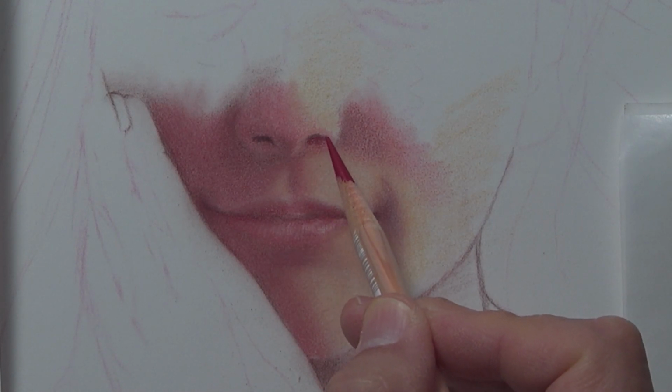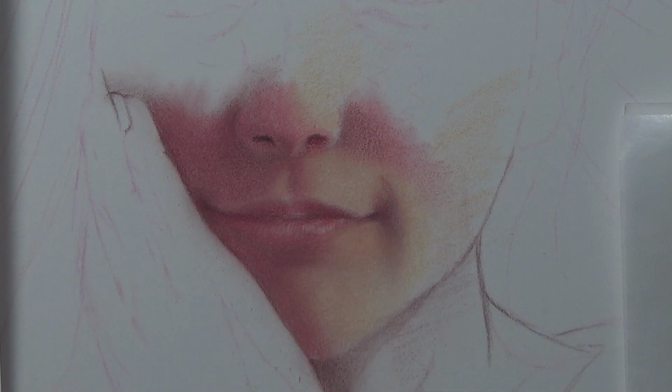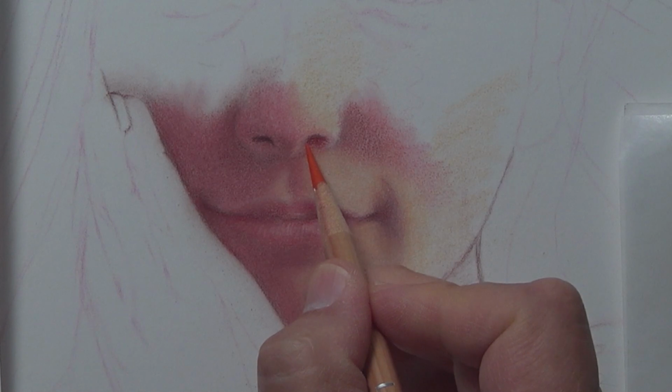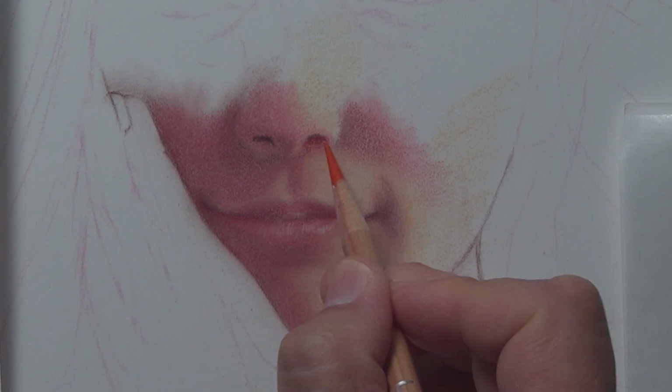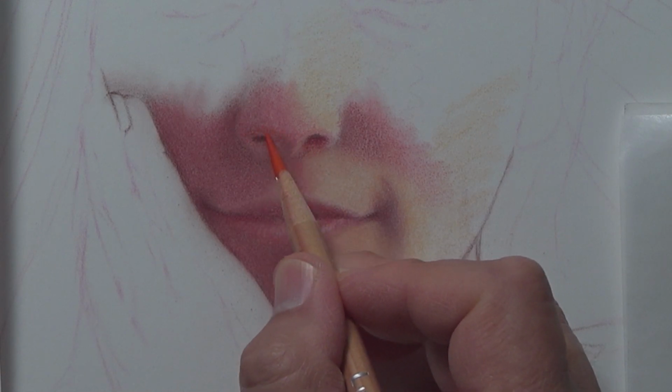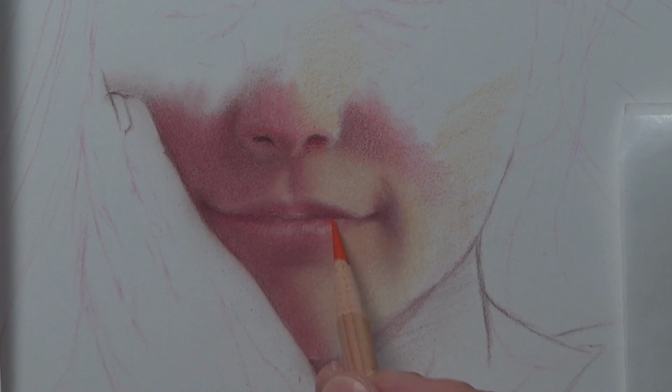And then this is where I can grab an orange. Let me see here. Grab an orange color. Grab, what is this one? Cornelian, which is 850. Don't need a lot of it, just a small amount. Put it right up here. I don't want to use it just in one spot, though.